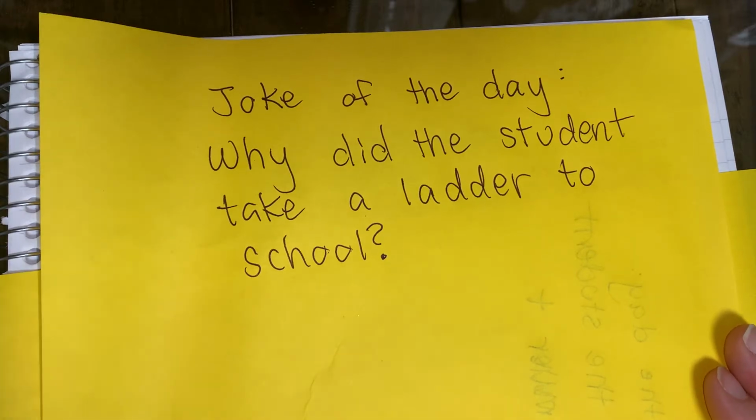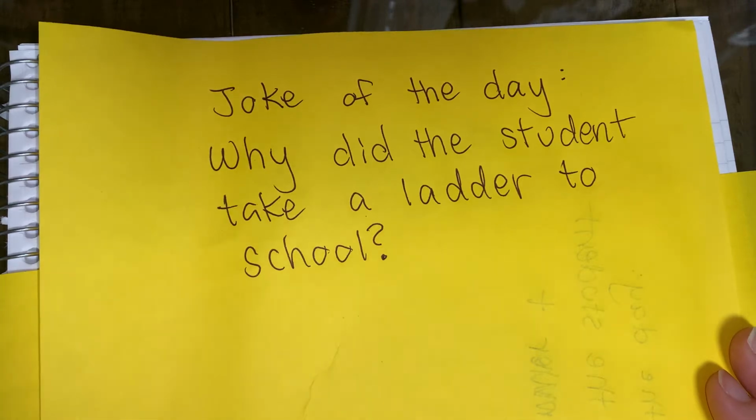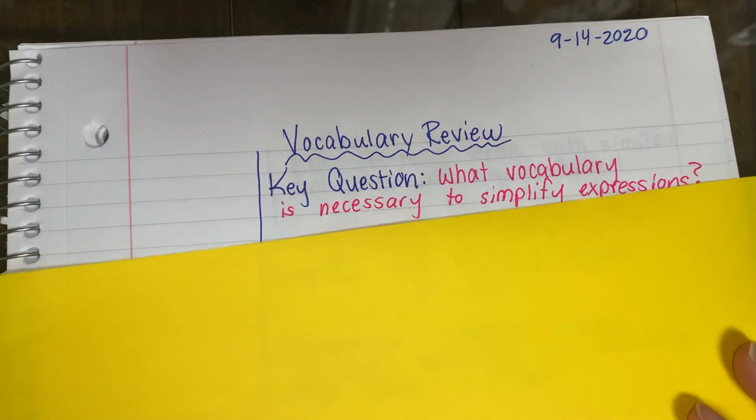We're going to start the day off with a little joke. Why did the student take a ladder to school? Anybody know? The answer is because he was going to a high school. Anyways, okay, let's get to it.